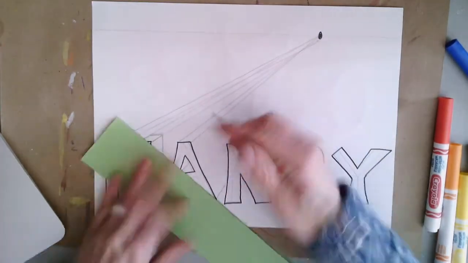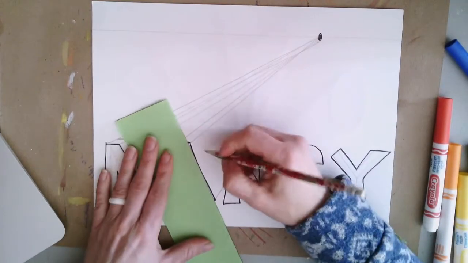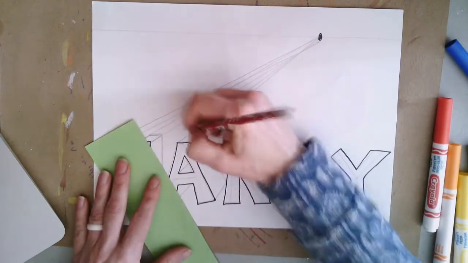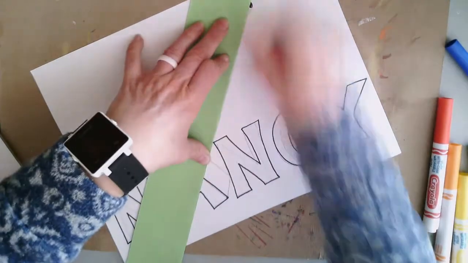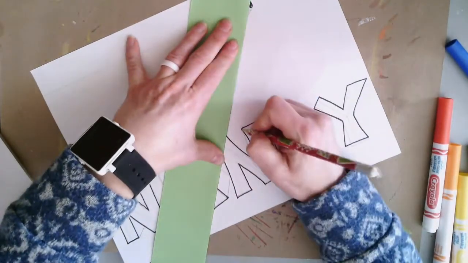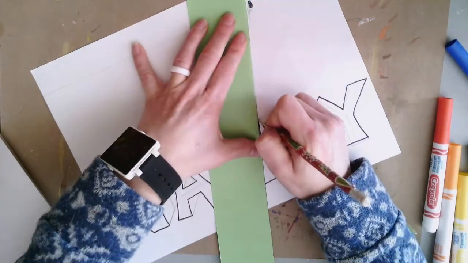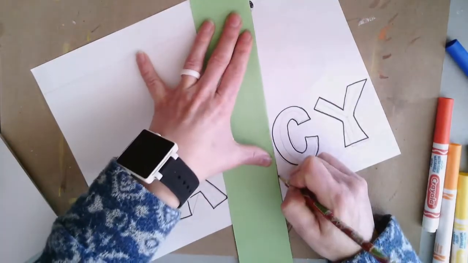Each letter will have lines that go back to the vanishing point every time it does a corner or every time it does a bend in the letter. So the corner of my N goes back to the vanishing point every time that line bent to make that into a block.